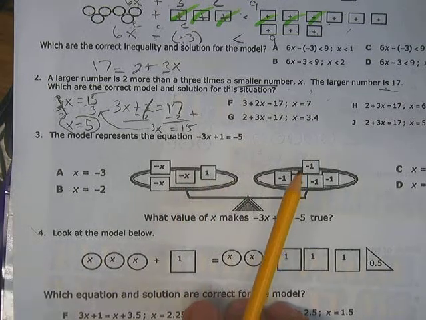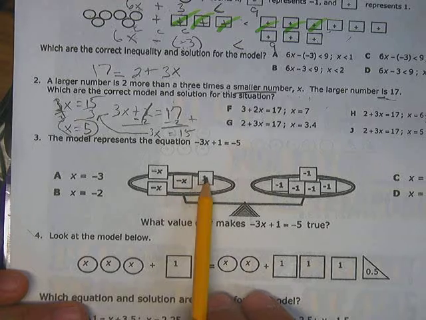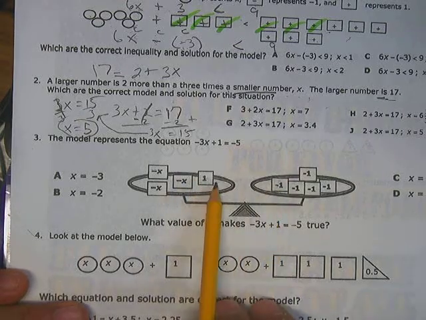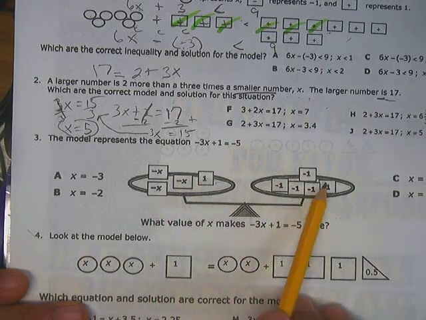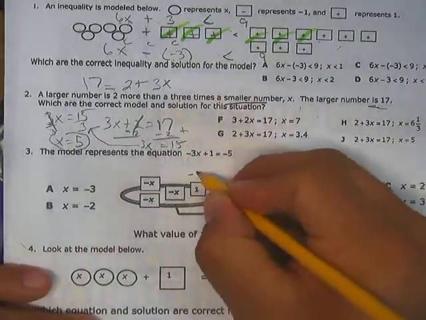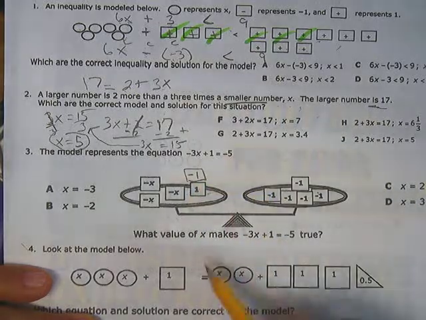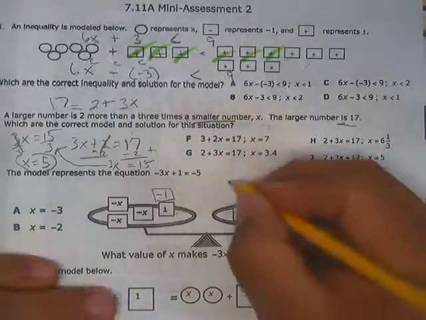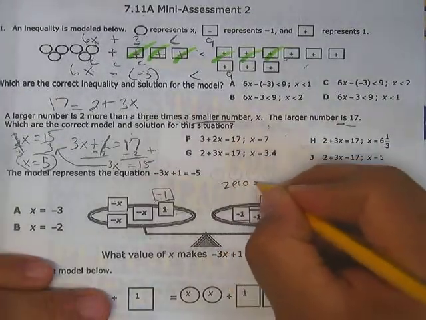Number 3 there. Ask yourself, can I cancel from both sides? And you should say no, because there's no positives over here. There's no negatives over here. There's negative x's, but there's no negative x's over here. So then first thing you do is you gotta add a zero pair.